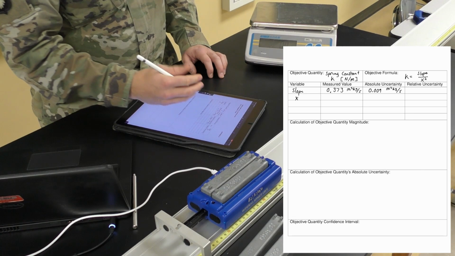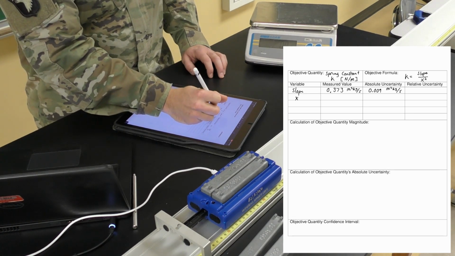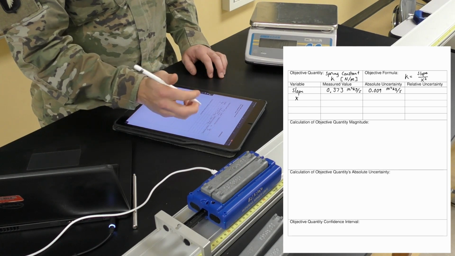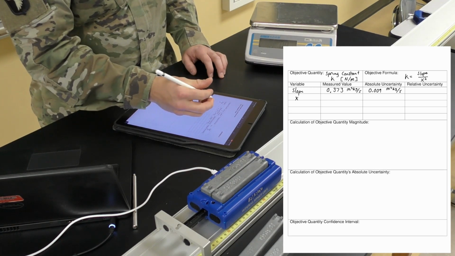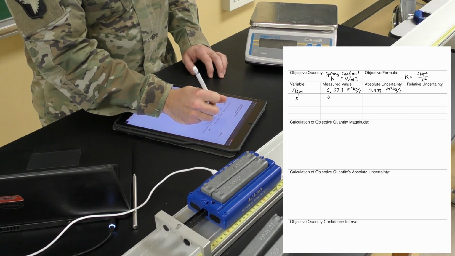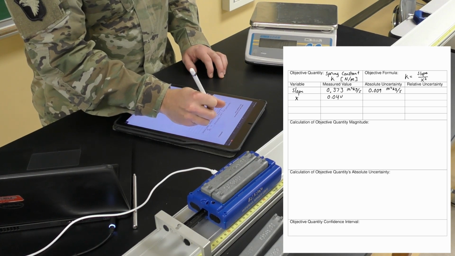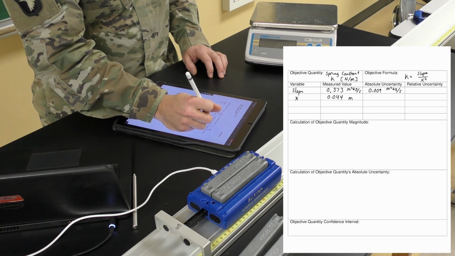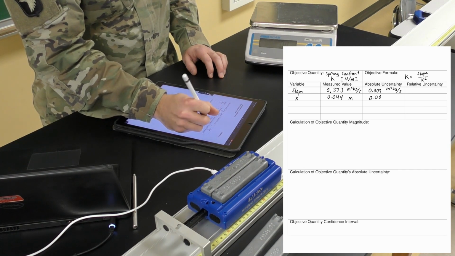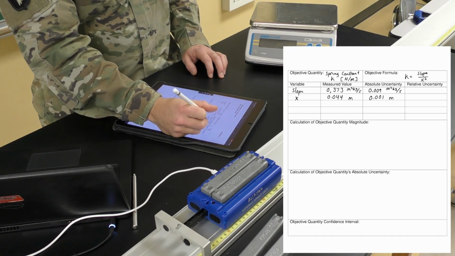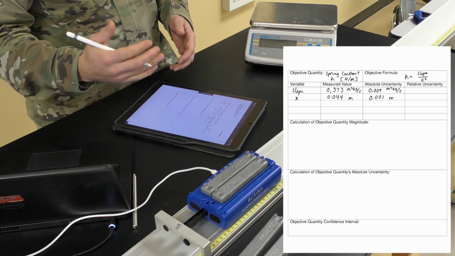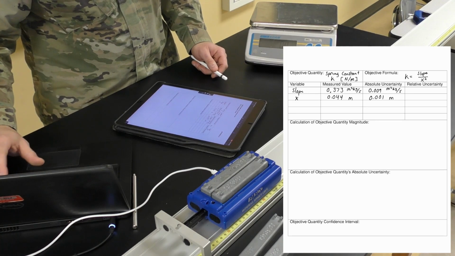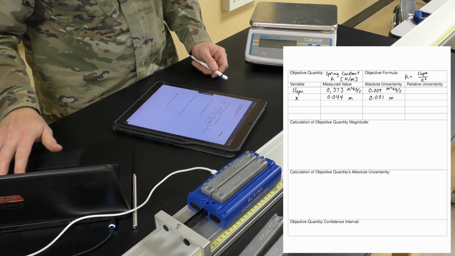And then the spring displacement had a value of 4.4 centimeters. I would like for that to be in meters so that I have everything in SI units. So that's 0.044 meters. And I said the absolute uncertainty with that measurement is going to be 0.001 meters. And now I need to use a calculator in order to identify the relative uncertainty of these two values. So 0.001 divided by 0.044.